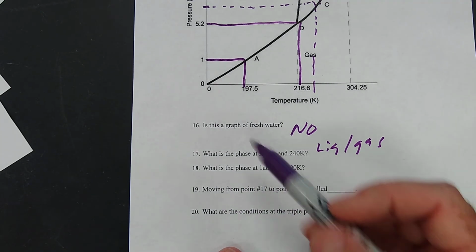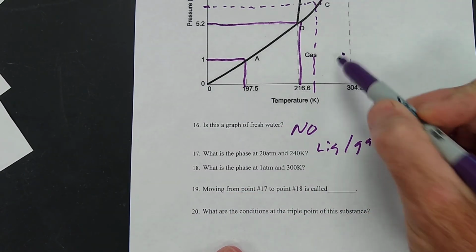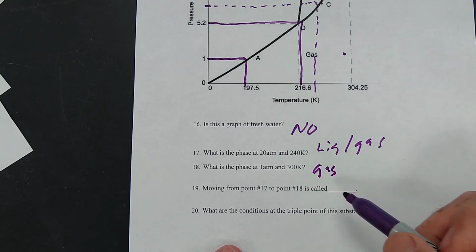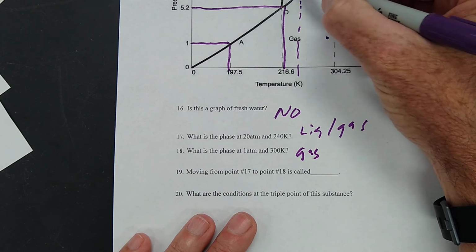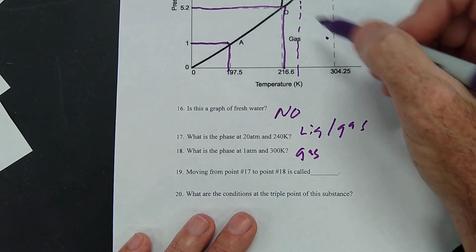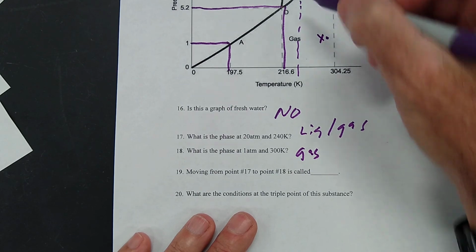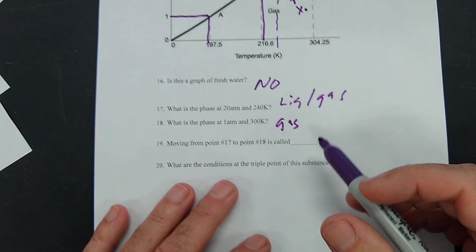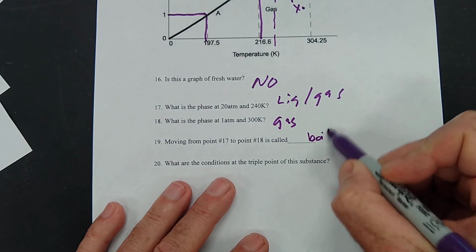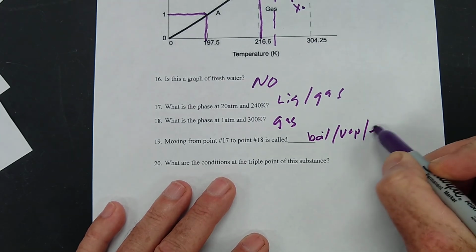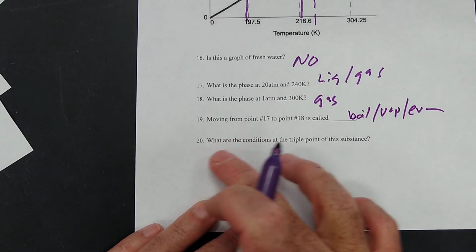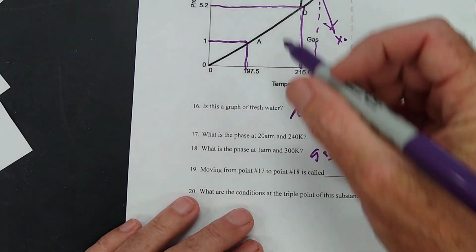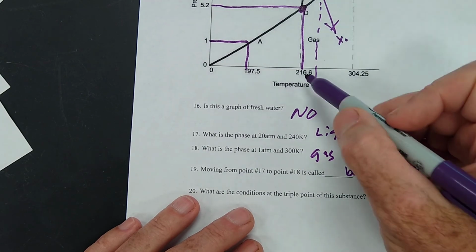What is the phase at 1 and 300? It's going to put us right here. That's a gas. And it says, what's moving from 17 to 18? Well, if we said 17 was a liquid, and this was 18, then we'd say going from liquid to gas. You could call that boiling or vaporizing or even evaporating. I don't care. All right? And number 20, what are the conditions at triple point? Well, that's easy. It's 5.2 and 216.6. All right. Good luck, people.